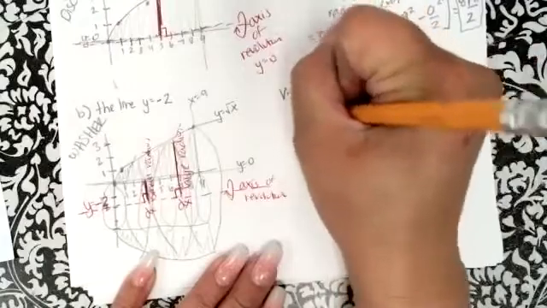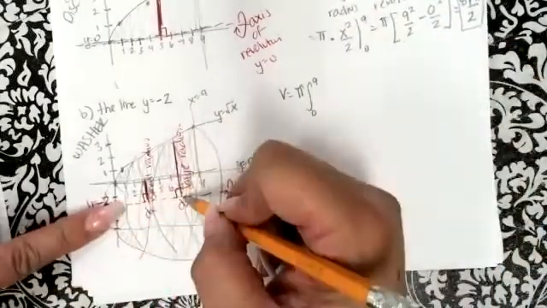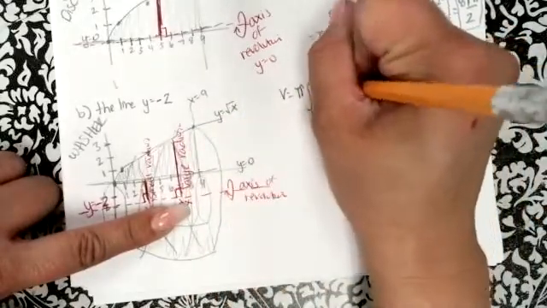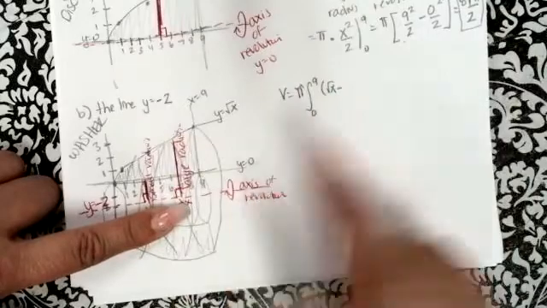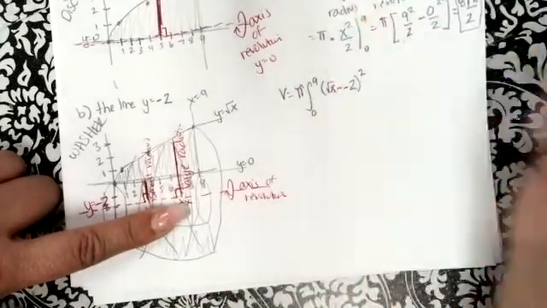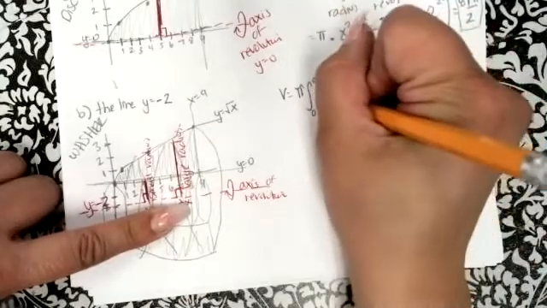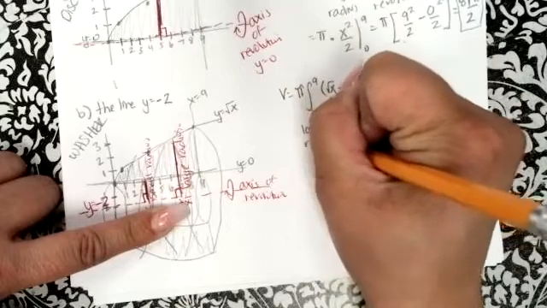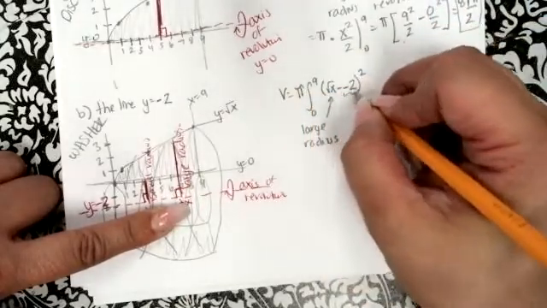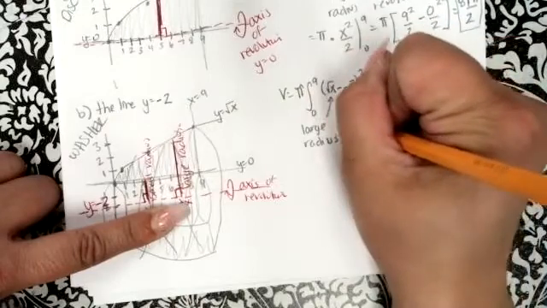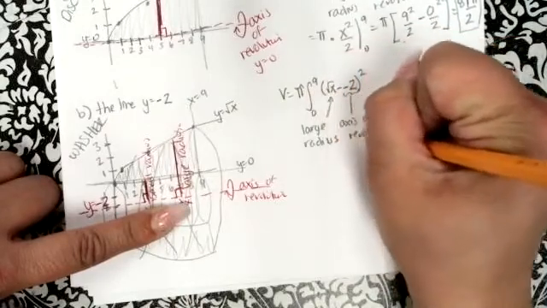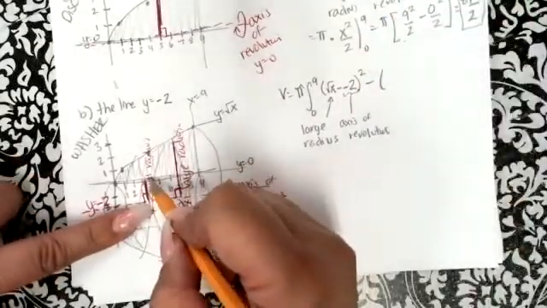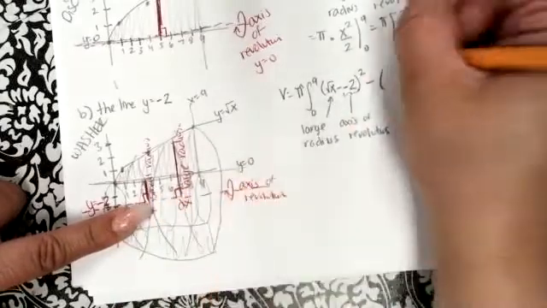So it's pi from 0 to 9. And it's going to be the large radius. The large radius is this one. Square root of x, subtract the axis of revolution, which is a -2, squared. So this right here is the large radius, and this -2 is the axis of revolution. Subtract. Now I need the small radius. The small radius has the line y equals 0.